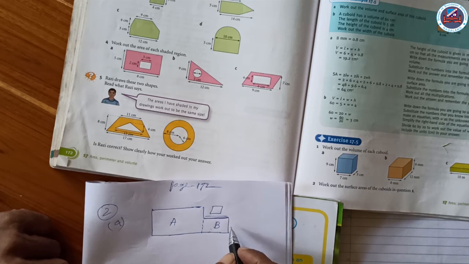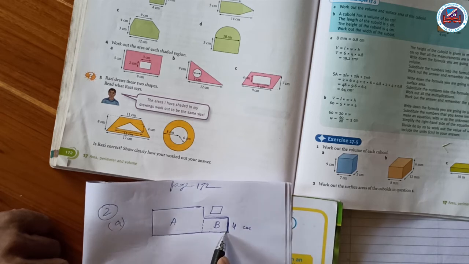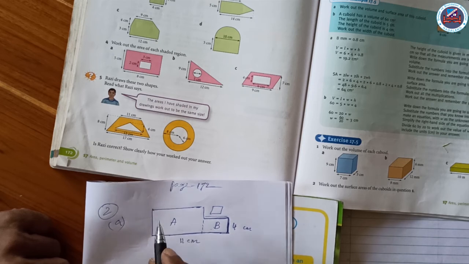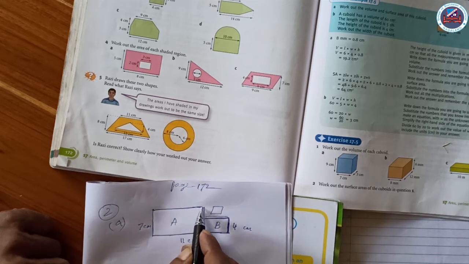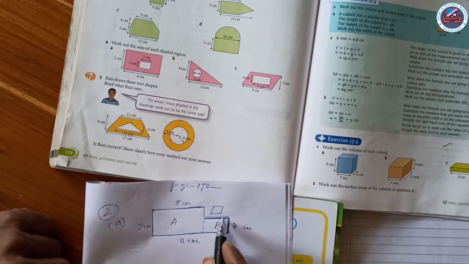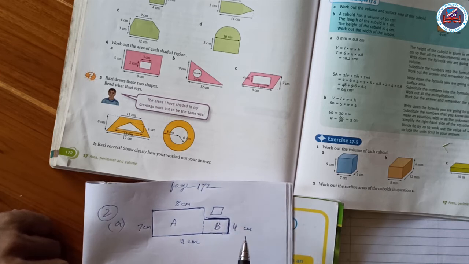They have given this from here to here 4 centimeter. They have given all from here to here, all this is 11 centimeter. And from here to here 7 centimeter, from here to here 8 centimeter. Now from here to here is how much? This is what you need to find. You got the idea? Now I have to think properly. How?